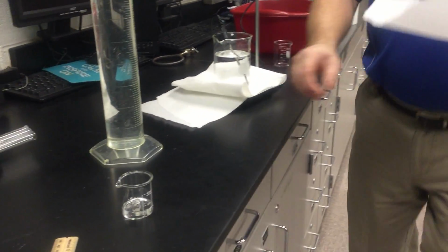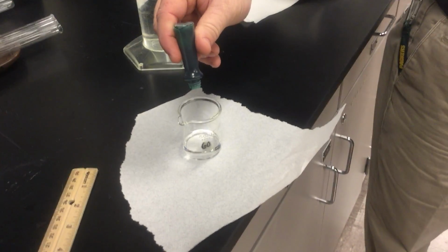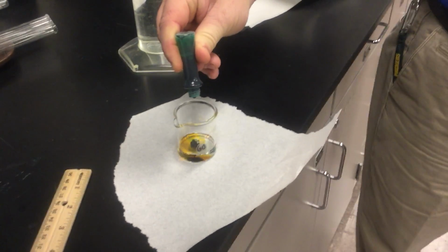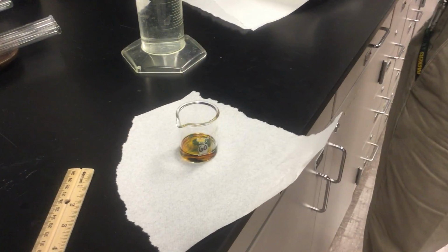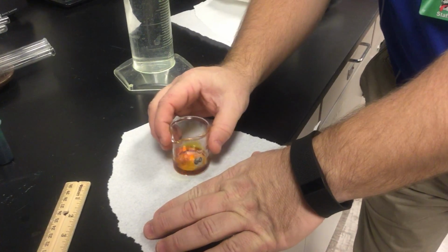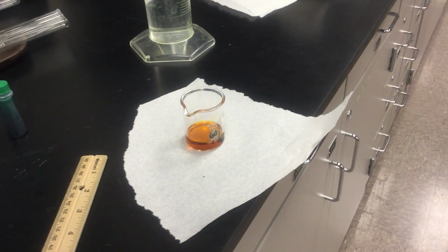So let me tear off a little piece of white paper. I think you're going to be able to see it better on a white background. But here's my green food coloring, 3 drops. And when I stir it up slightly, what's your observation of my green food coloring?